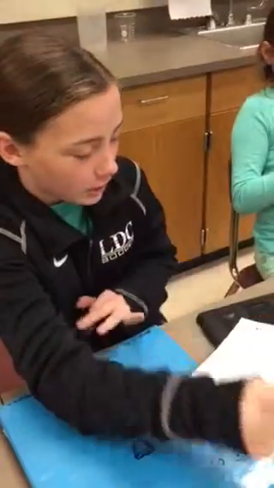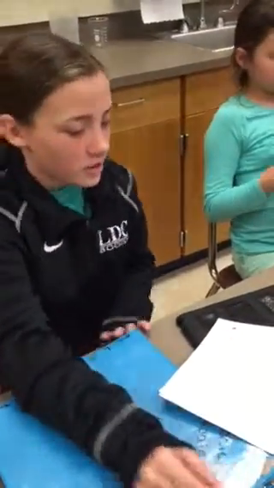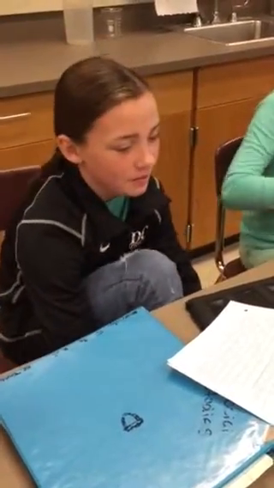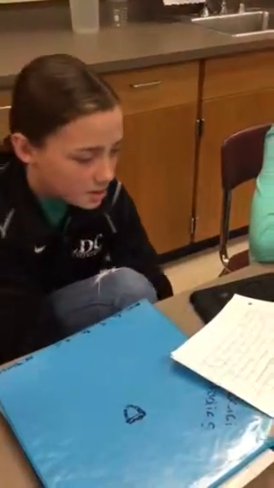My testable question is, how I hold the stick affect how far it goes? My independent variable is how I would hold the stick. And then how I will be changing the independent variable: my standard is 77 centimeters.